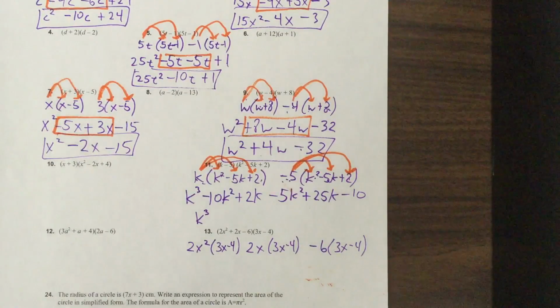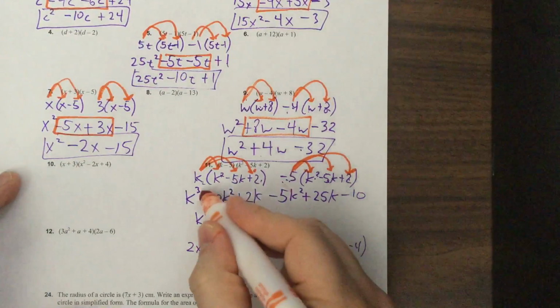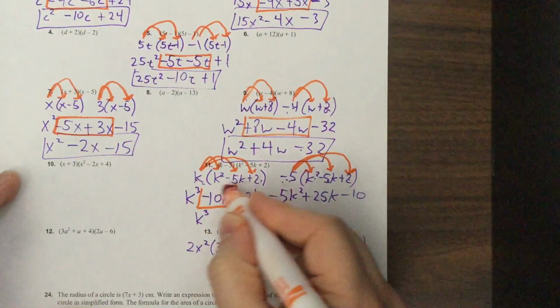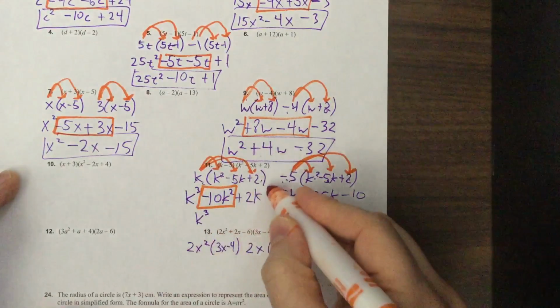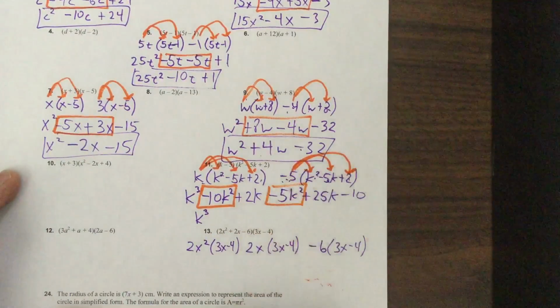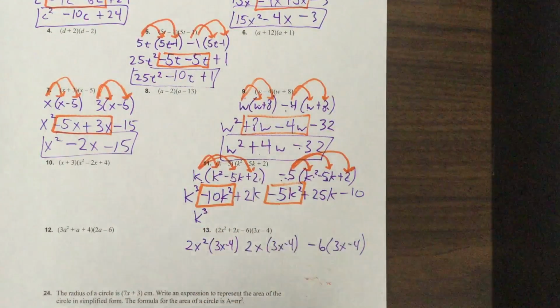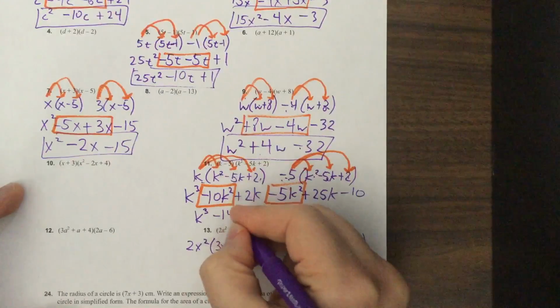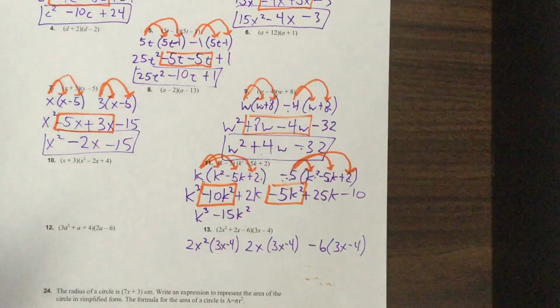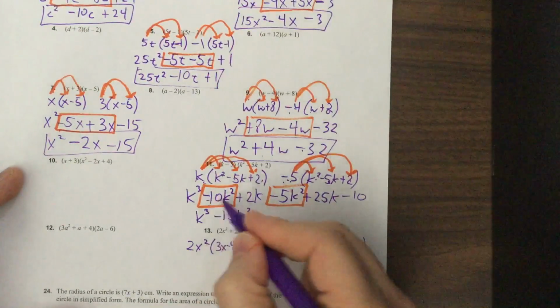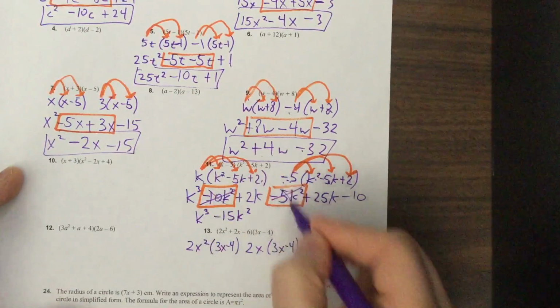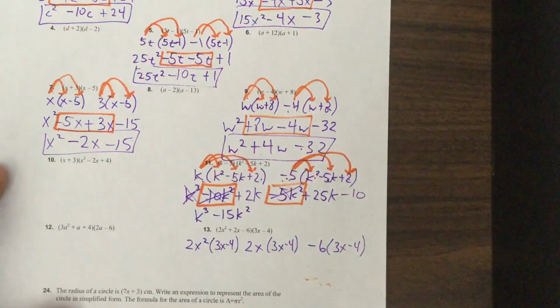Okay? Let's take a look at k to the 2nd power. I have a negative 10k to the 2nd power. I also have negative 5k to the 2nd power. I don't have any others, so a negative 10 and a negative 5 give me negative 15k to the 2nd power. That's my second biggest exponent, so that's my second term. So I've taken care of those 3.